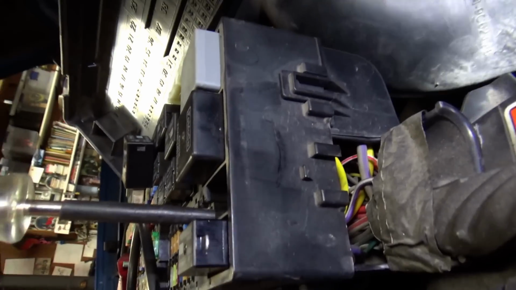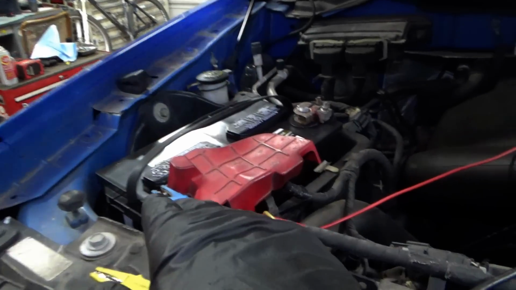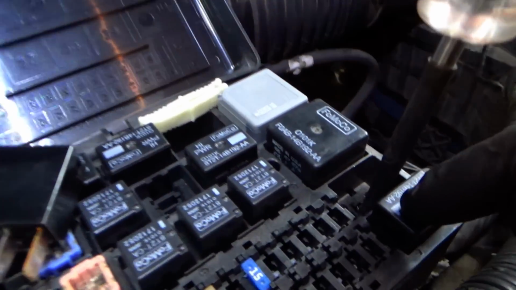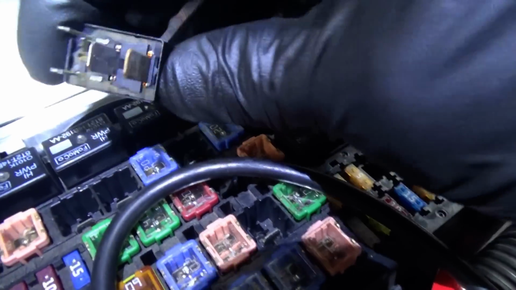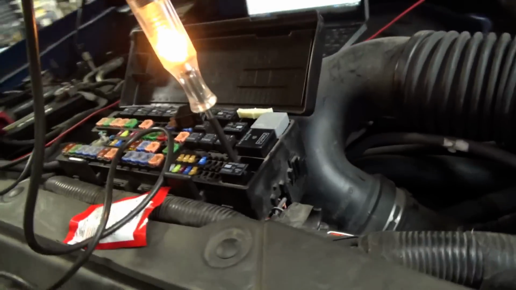That's really quite bizarre. Okay, so I reconnected my test light to battery positive now, and this pin, the lower left, is lighting up. Let me turn the key off. It's really strange. I see the test light in the window.